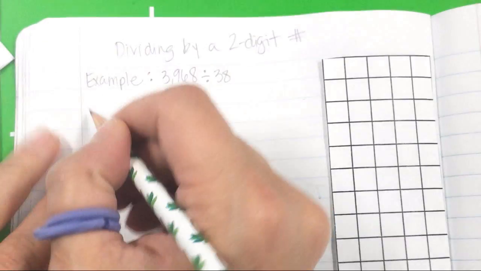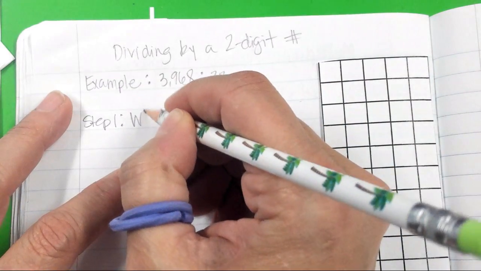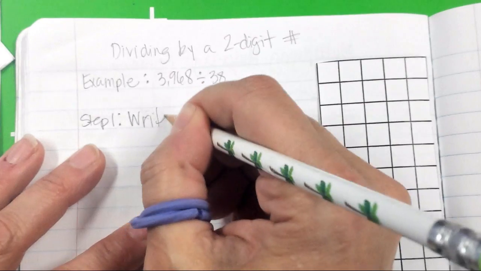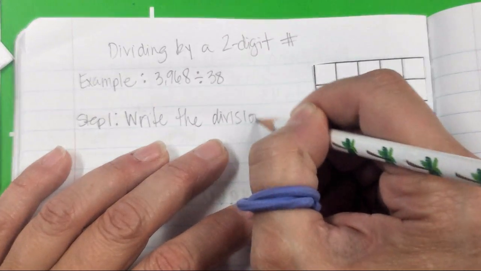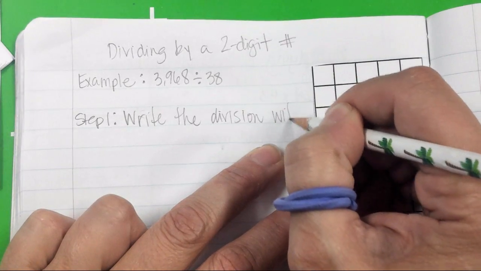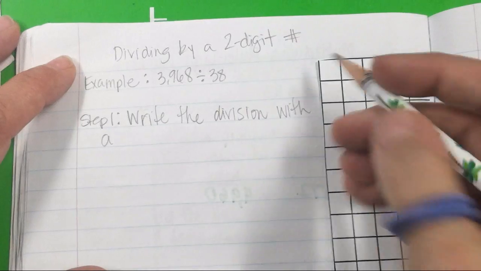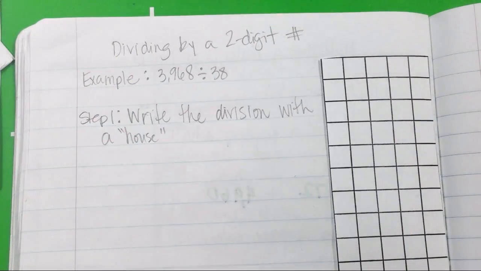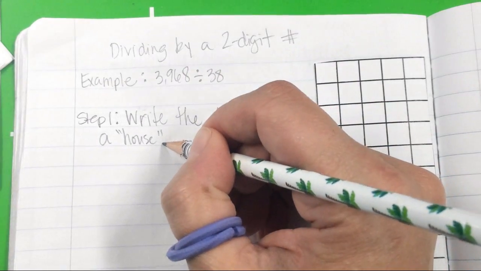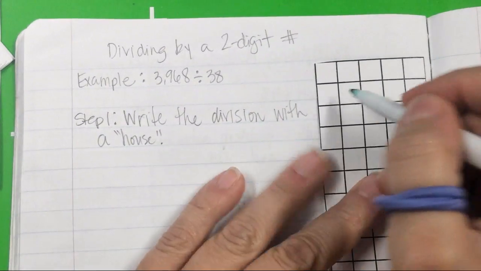Okay. So our step one, we're going to write the division problem with a house. That's not exactly what it's called, but that's all I can think of right now. So, our division problems are going to look like this.